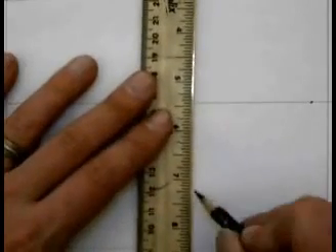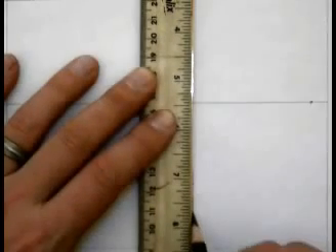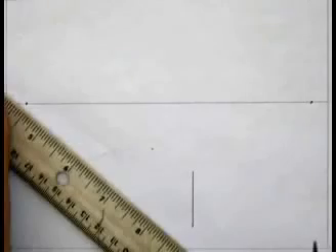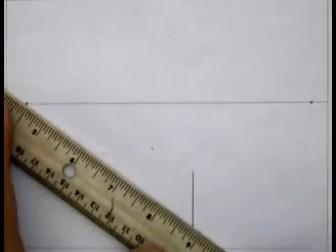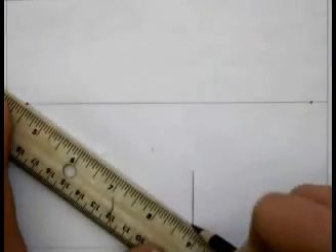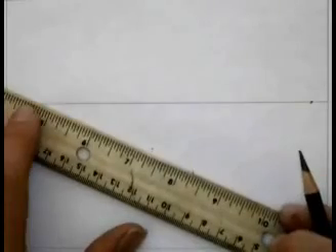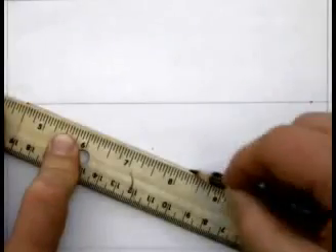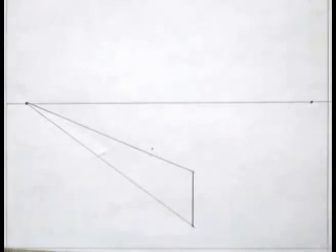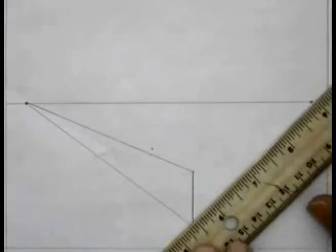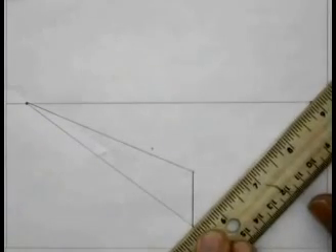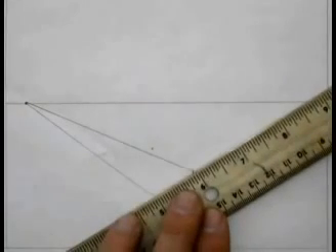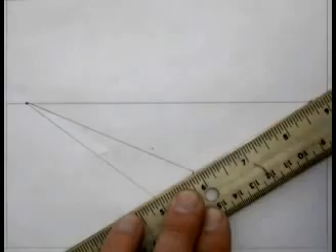So I've drawn my horizon line. I've drawn 2 vanishing points spread out apart from each other on the horizon line. Then I draw the corner of the object. Then I'm going to draw lines to each of the vanishing points. Here I'm starting with the left vanishing point. And then to the right vanishing point. And of course this is going to be a cube or box below the horizon line to start off with.